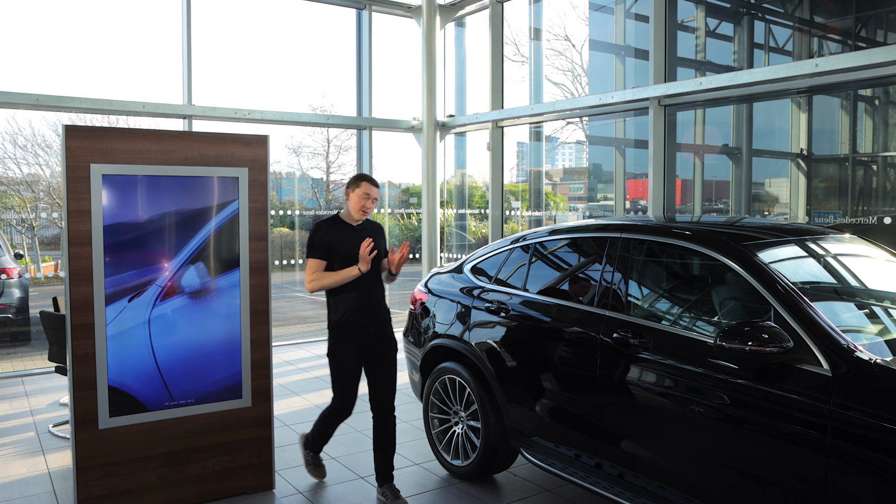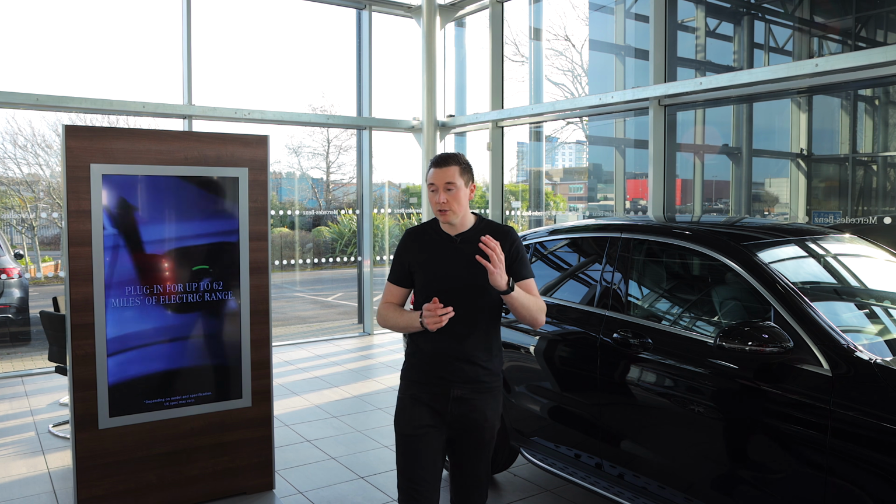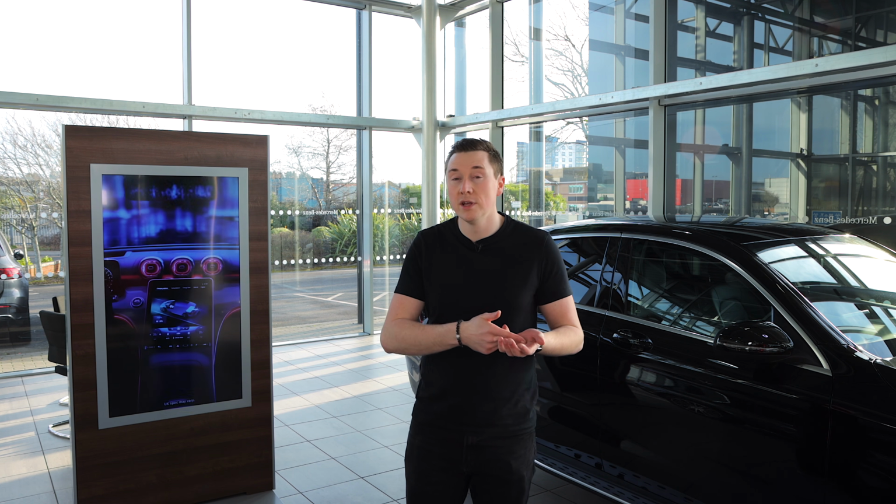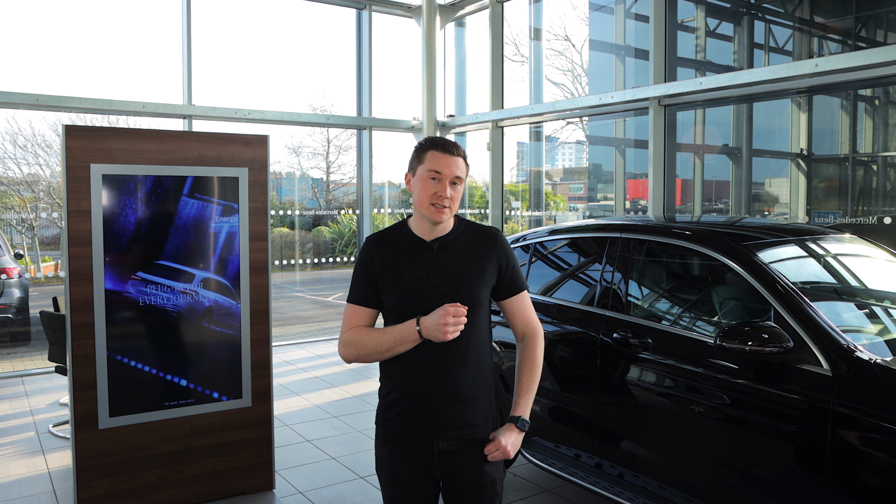So guys, hopefully those key differences will help, just in case you're looking at a couple of Mercedes-Benz models and one has NTG6 and one has NTG7.